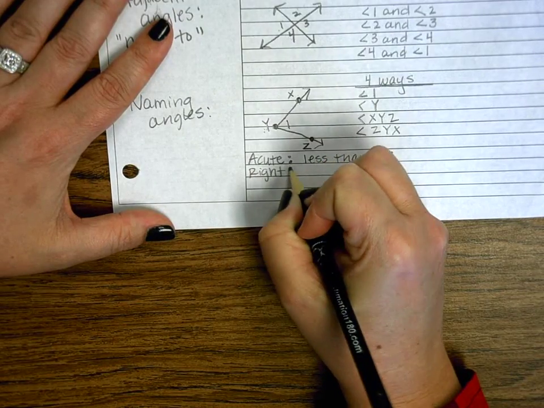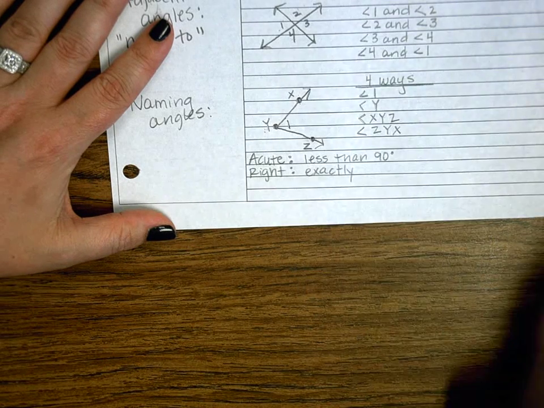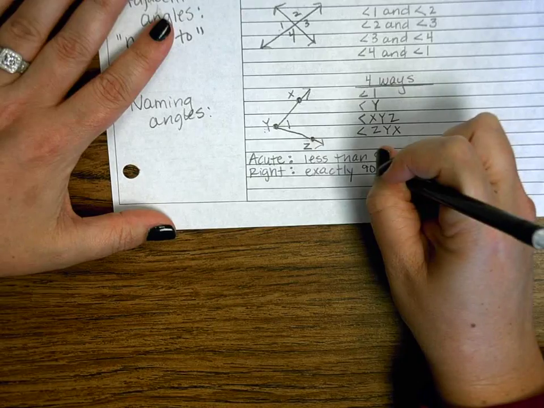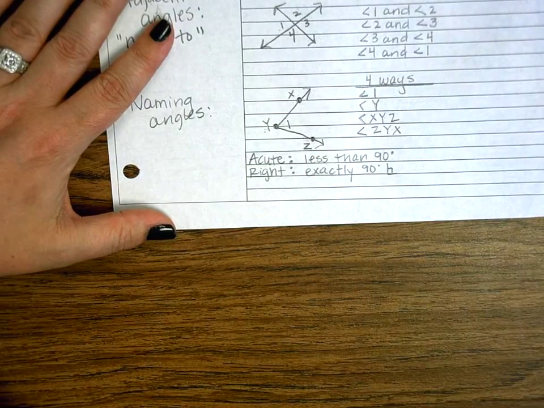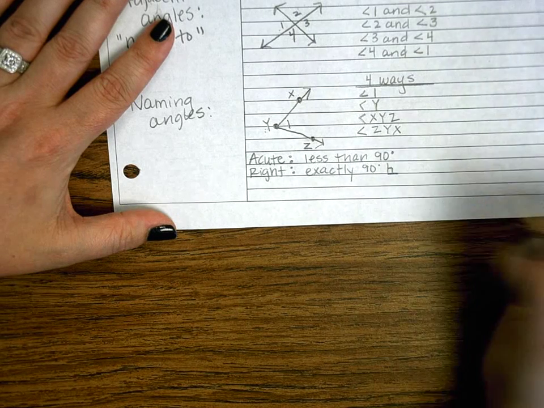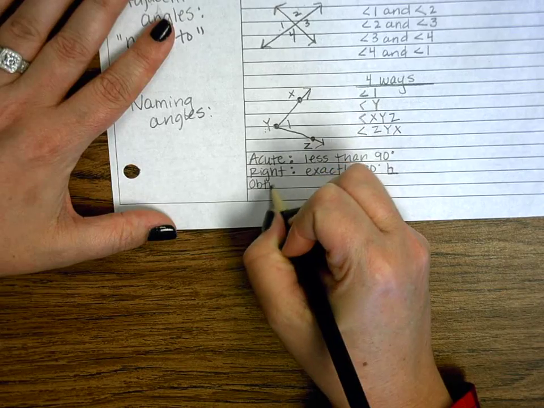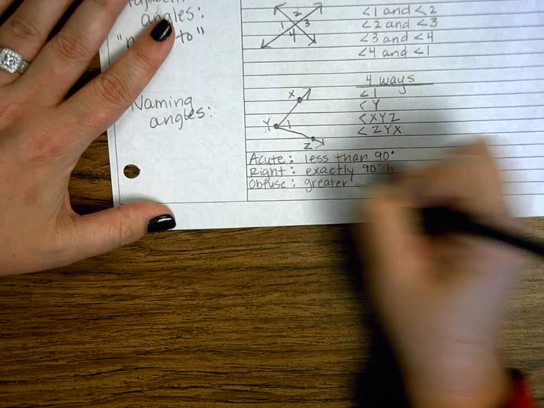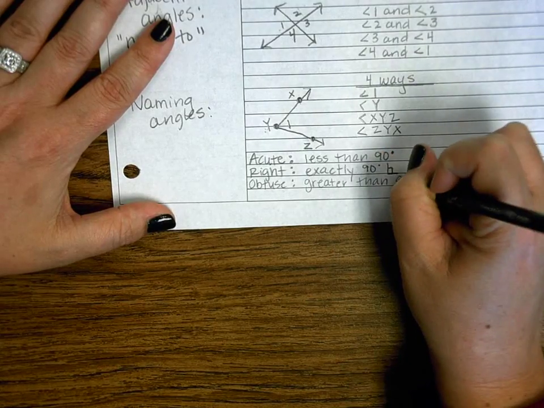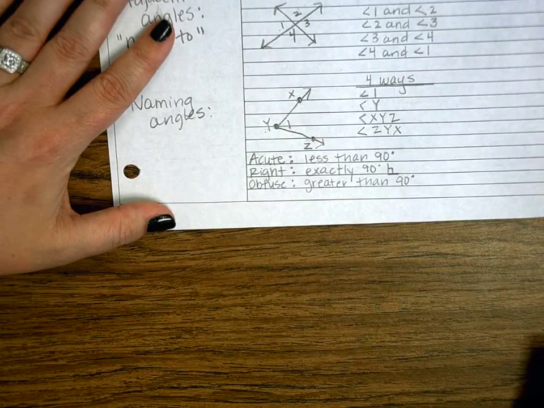And then we have right angles. Exactly how much? 90 degrees. Exactly. And we always do a little box with that, like I made you guys do with your name. Some kind of box to signify it's 90. And then we have obtuse. Do you remember that word? Obtuse just means greater than 90 degrees. So technically, it's between 90 and 180 is how you guys will see it.